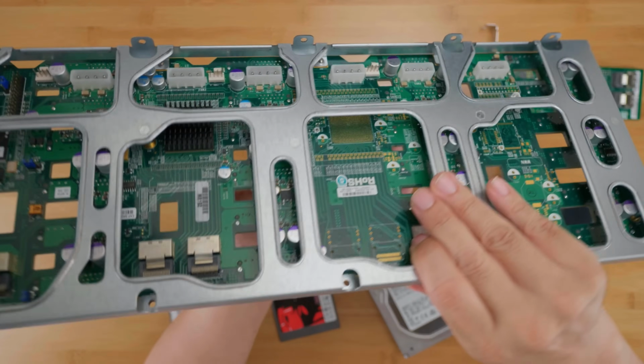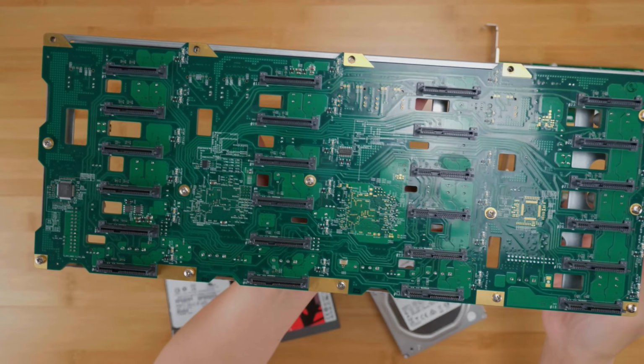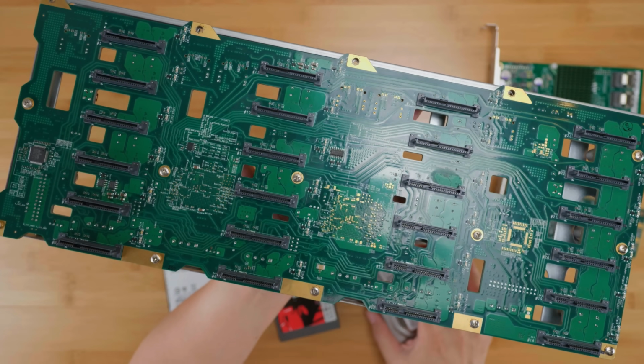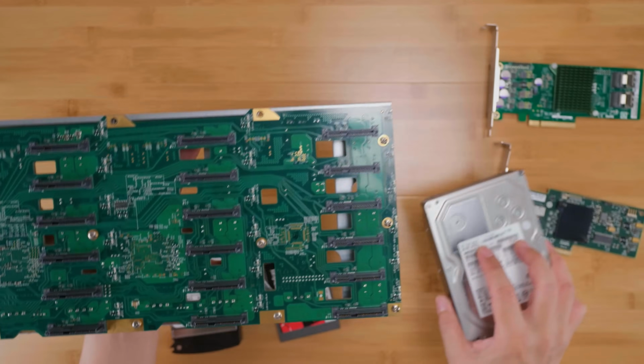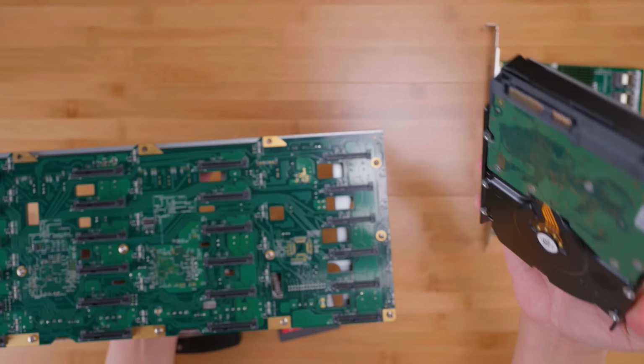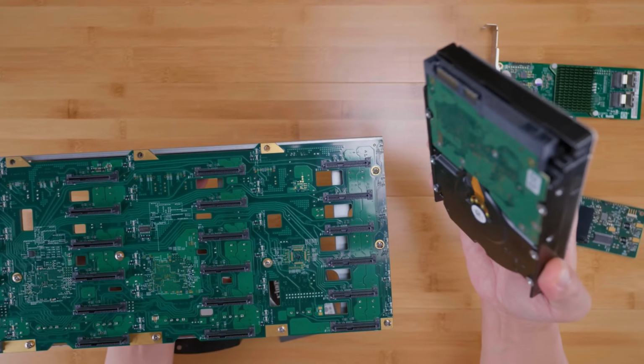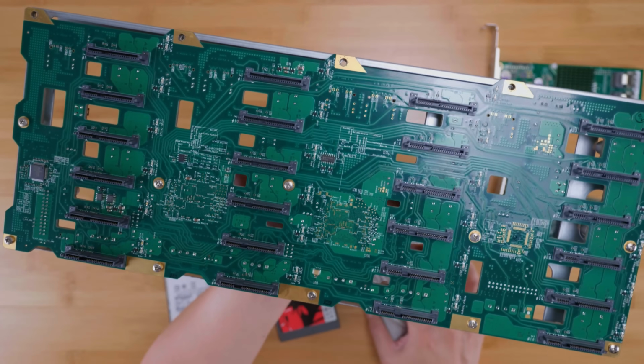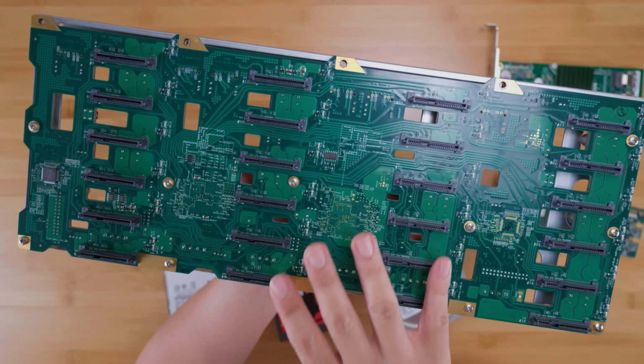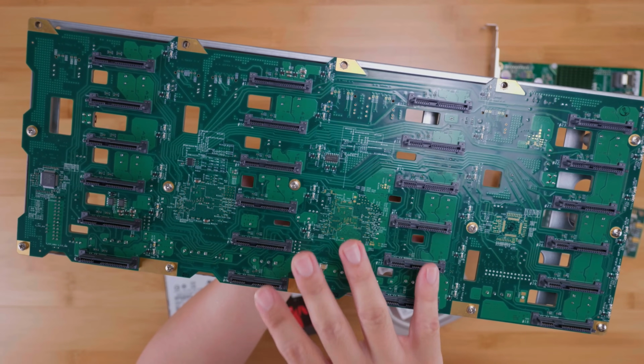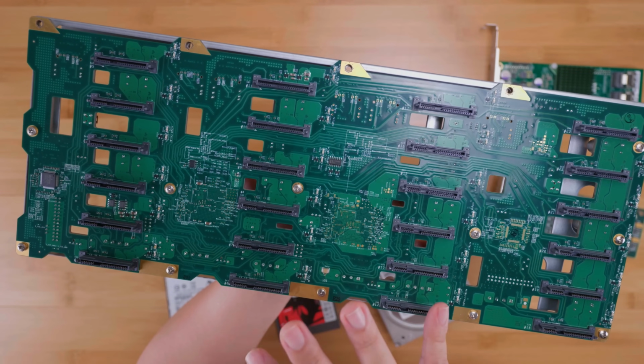Okay, so let's say I'm setting up a 24 drive server and I'm using hard drives. So what was the number for hard drives? 2 gigabits per second. I've got 24 of them. So that means I'm going to need 48 gigabits per second of total bandwidth.